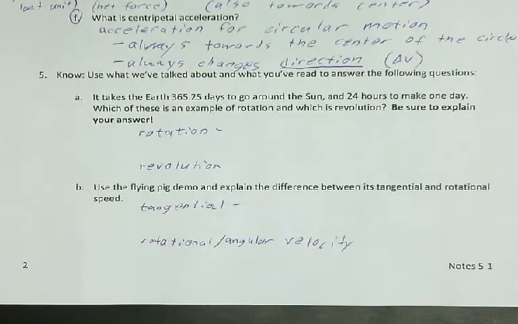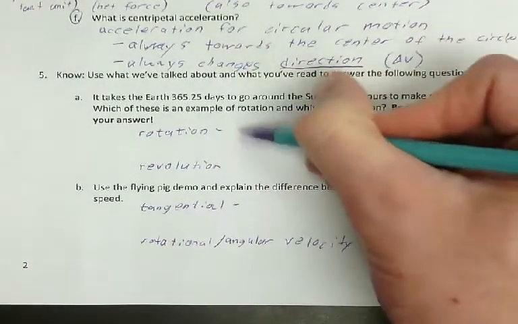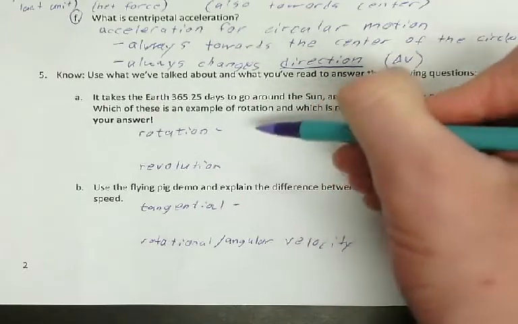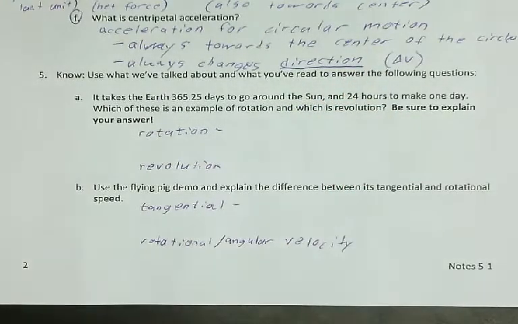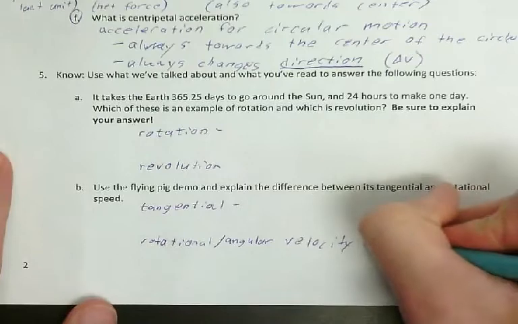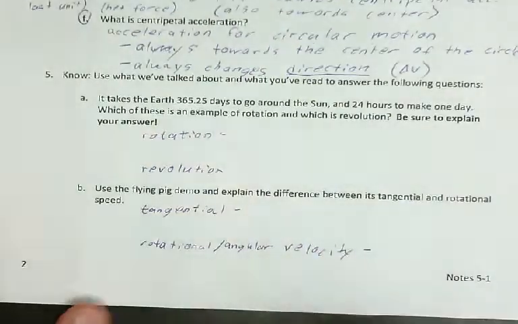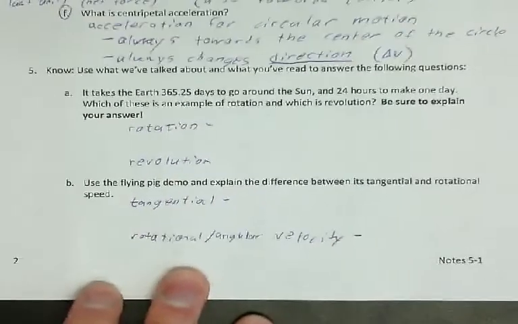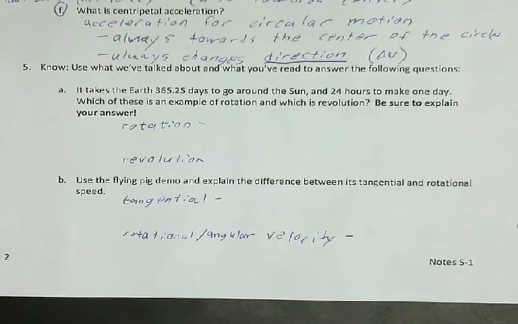Okay, so explain a year or a day, which is which, rotation, revolution, and tangential and rotational velocity or angular velocity. What's the difference between them? Use the pig demo as the way to describe that.